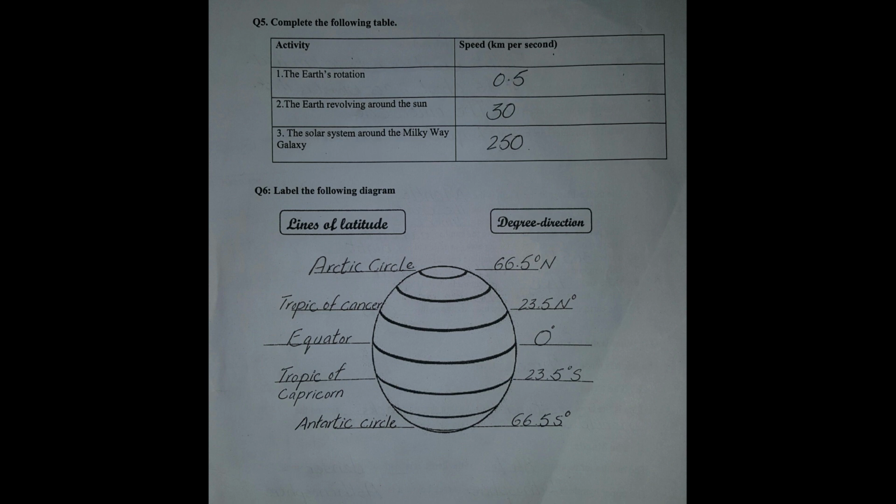First of all, we will write lines of latitude. Number 1 line is Arctic circle, and degree and direction is 66.5 degree north.